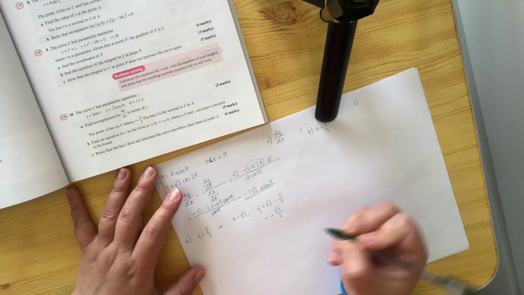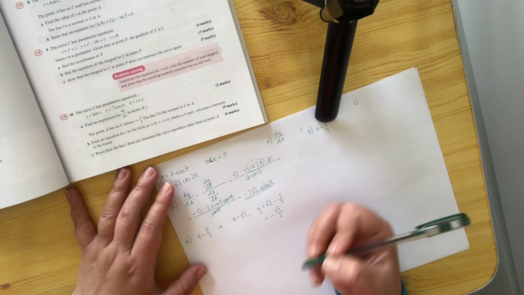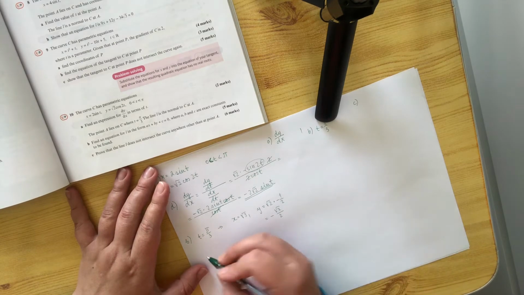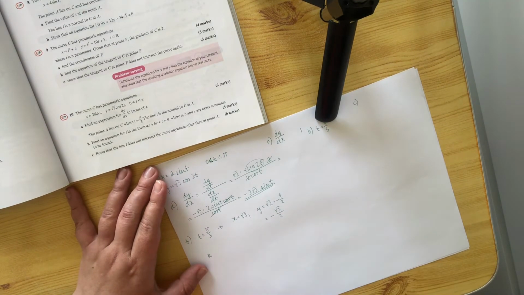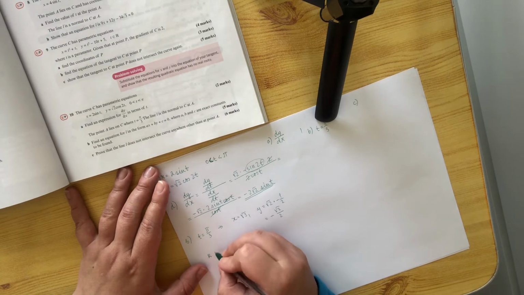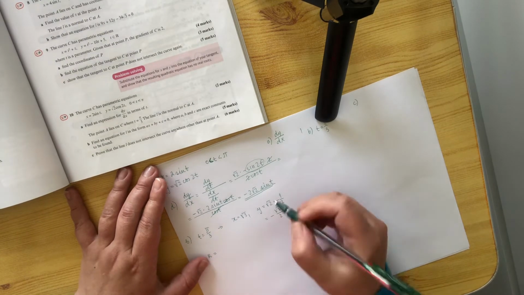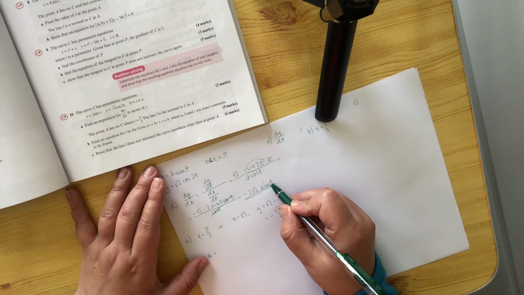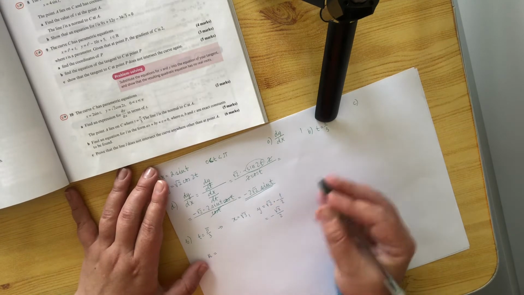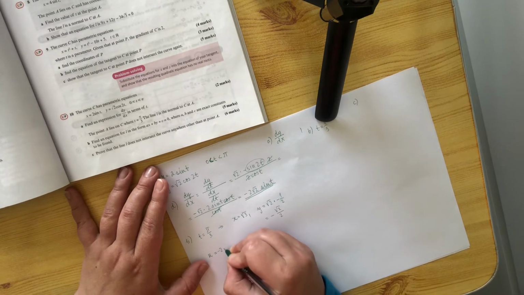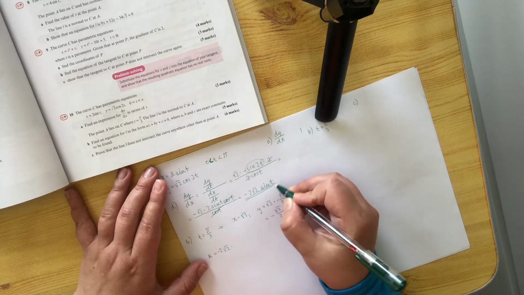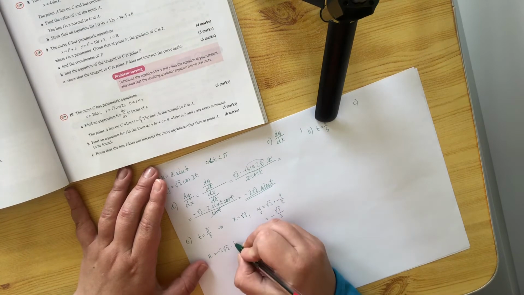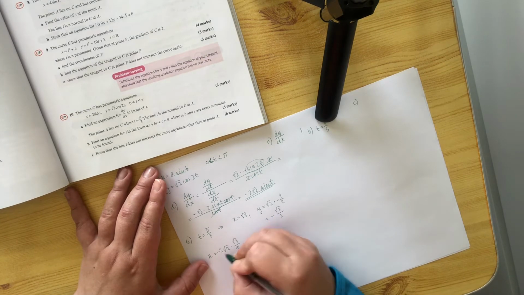If you cannot do it mentally, you can simply use a calculator. We need to find the normal, but before we find the normal, we have to find the gradient of the tangent. The gradient of the tangent will be when we substitute pi over 3 in the gradient function. So it will be minus 2 square root 2 times sine of 60, which is square root 3 over 2.